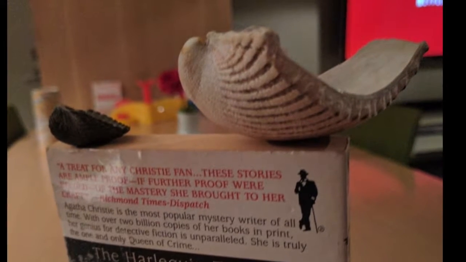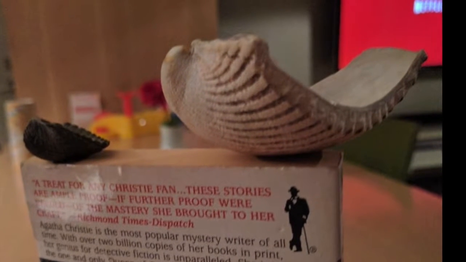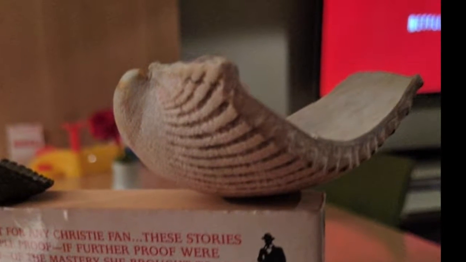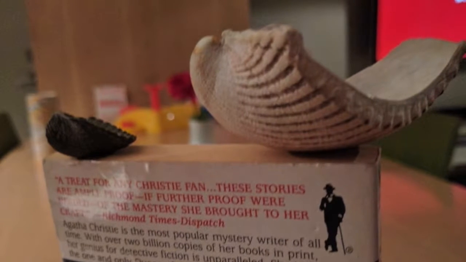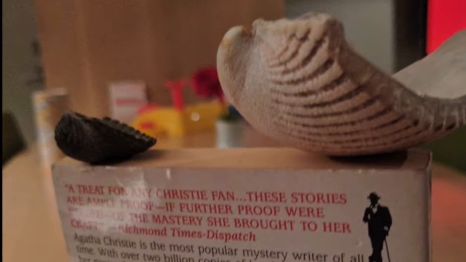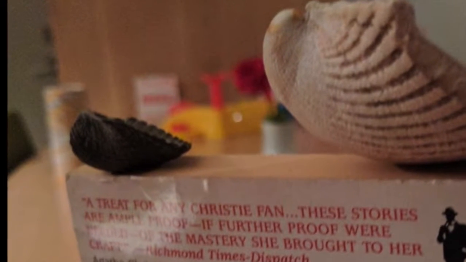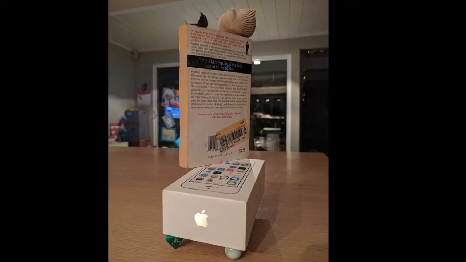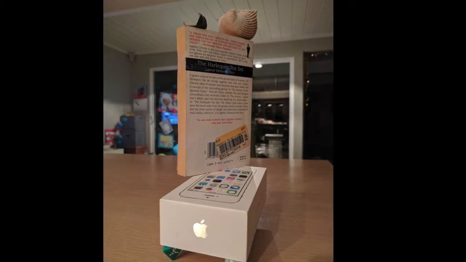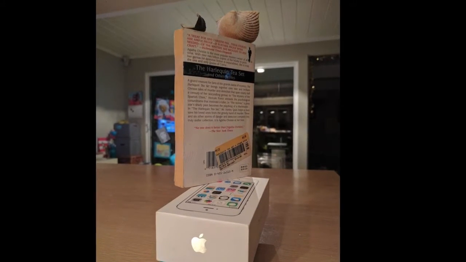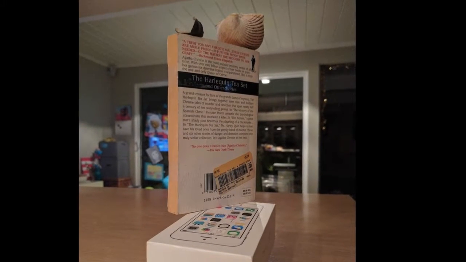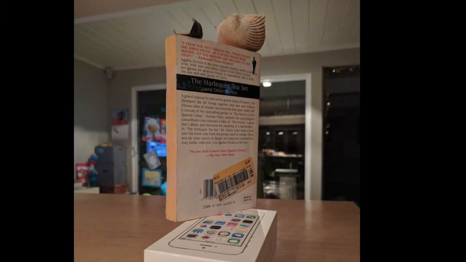The forces being applied to the big shell originate from the downward force of gravity pushing down on the shell and the normal force pushing up from the book. The same applies to the smaller shell. Gravity pulls down on the shell and normal force of the book pushes up on the shell. The forces being applied to the book originate from the weights of the big shell and small shell, gravity being applied to the book pushing down, and the upward normal force of the iPhone box pushing up on the book.